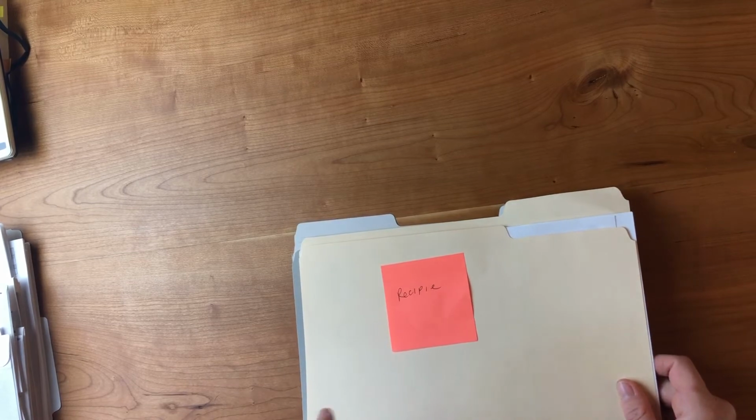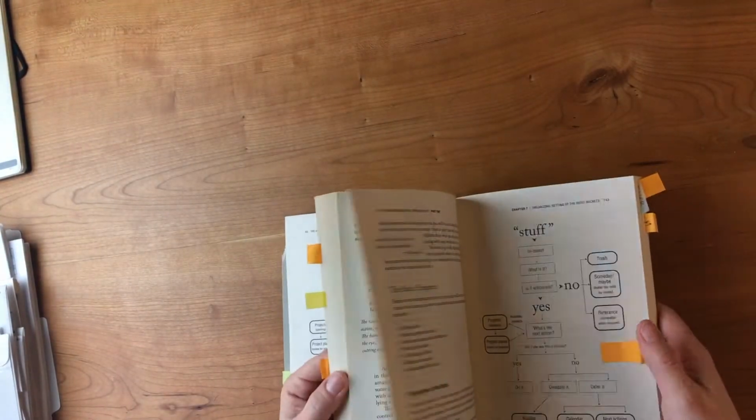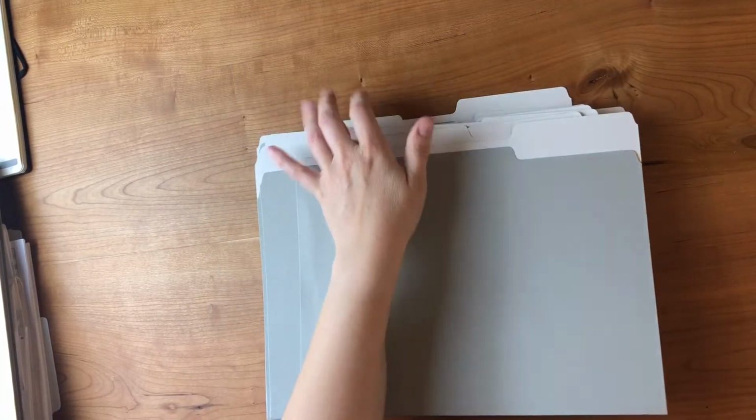So next up, these are the tools that you need for David Allen's Getting Things Done. He talks about the tools somewhere in here. Okay, so I got these folders, and I got all this on Amazon. These folders are just gray.